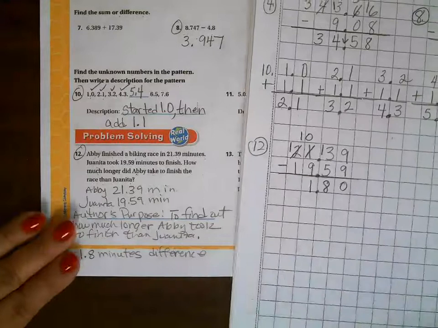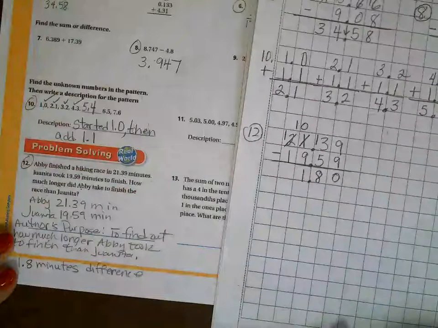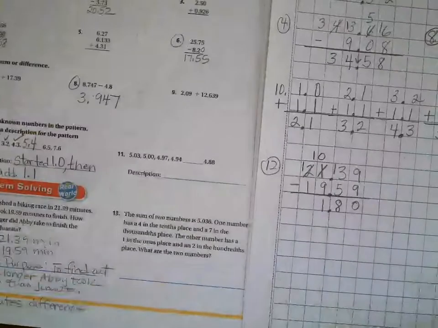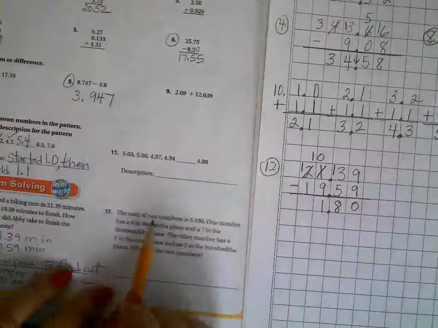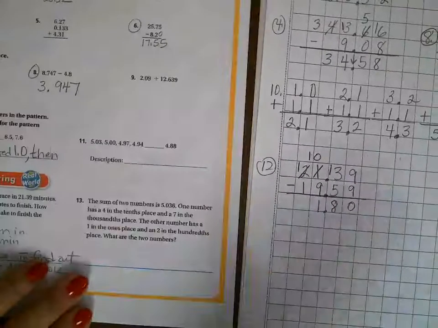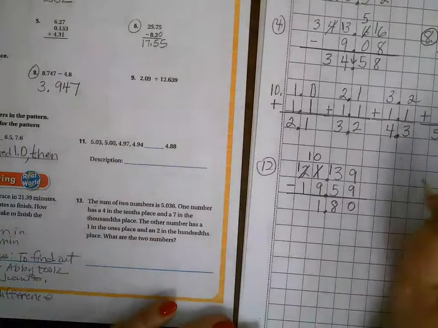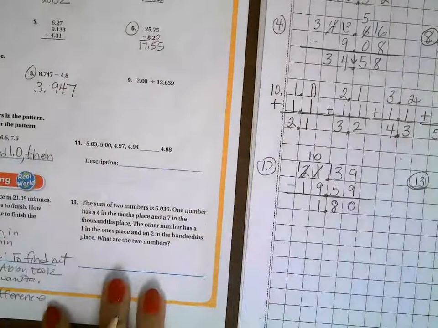Okay. Some kids had done number 13. I had a lot of kids that did all the problems. The sum of the number, and I really want to go over this one. No, you did not have to do it, but I really want you to practice on something like this. So this is number 13, and this is giving you clues.